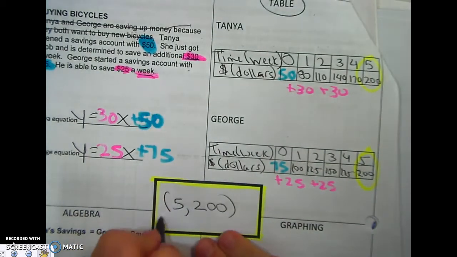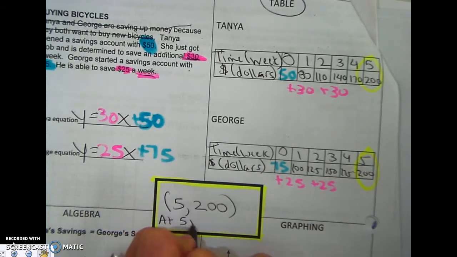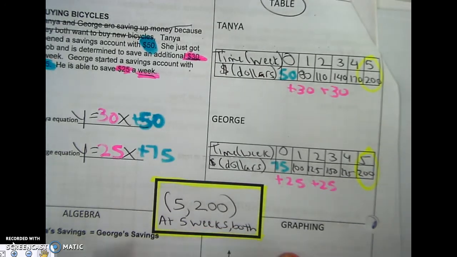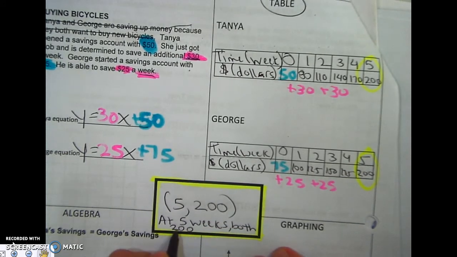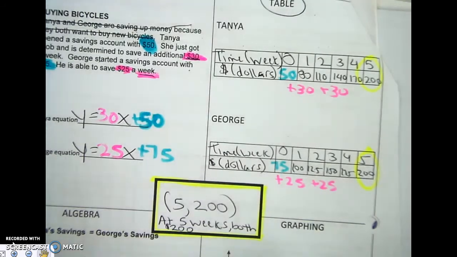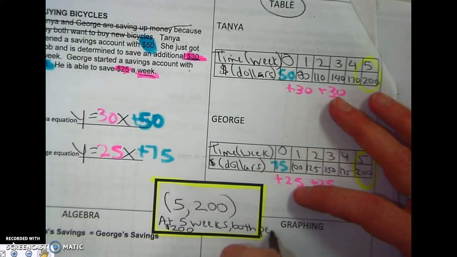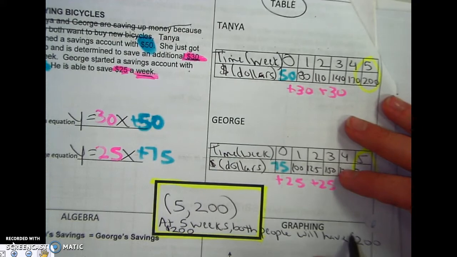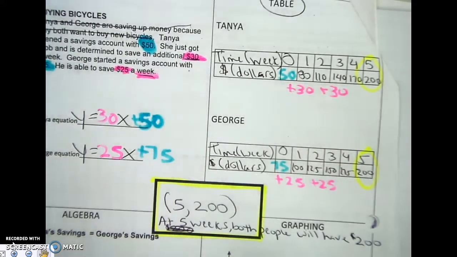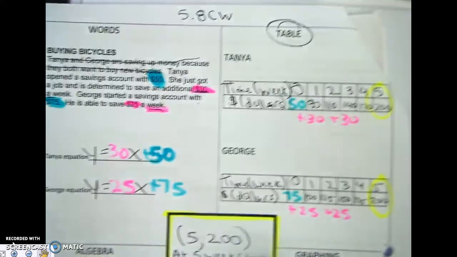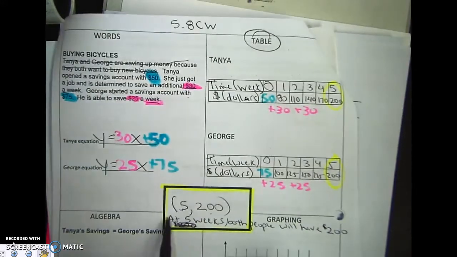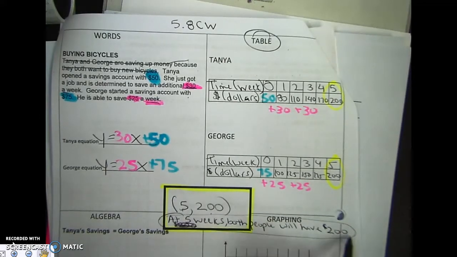Where this is at 5 weeks, both will have $200. I just don't have enough space. Both people will have, and I'll just write $200. Just go across. Okay? So here I represented the answer using a table, (5, 200). Here I represented it in words.